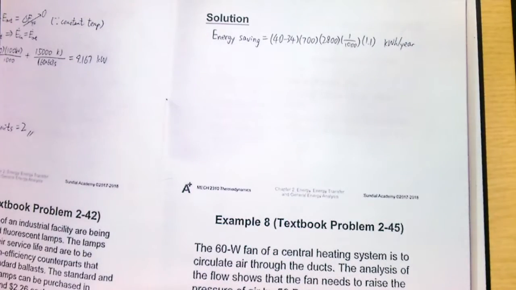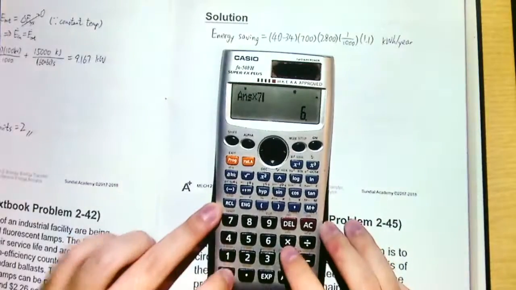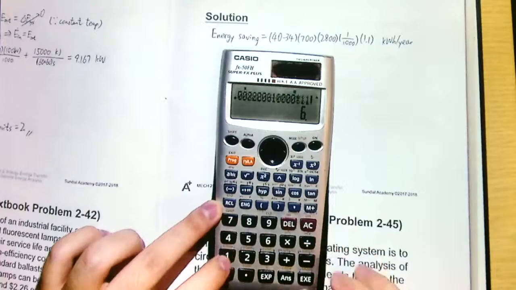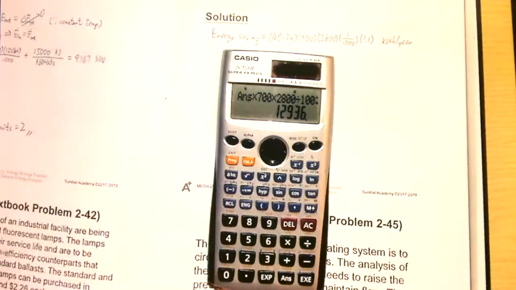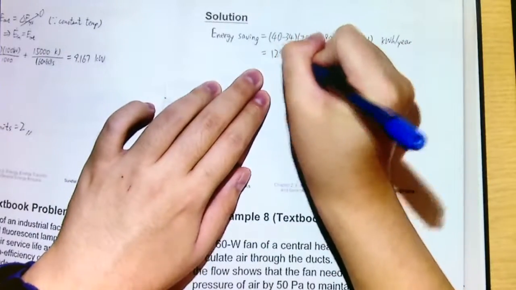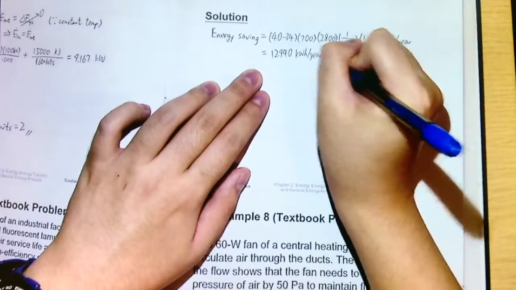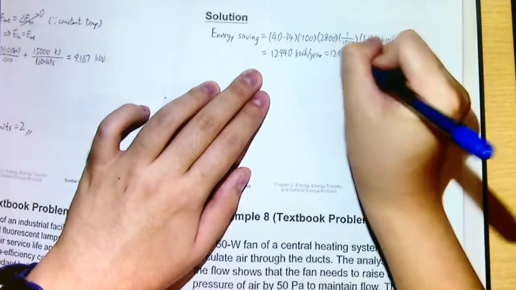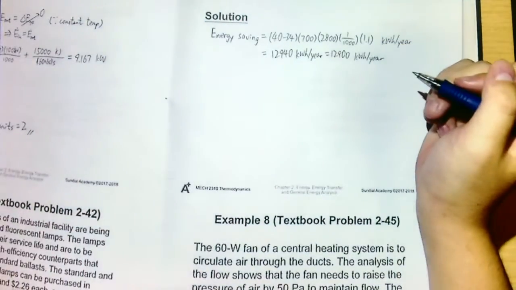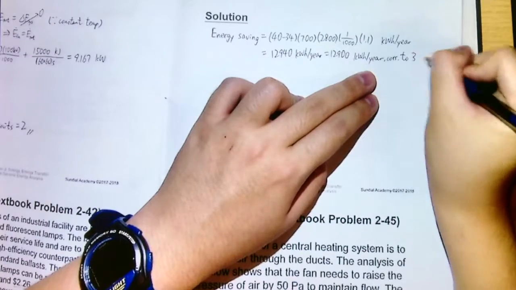Okay, and after you have used the calculator, 40 minus 34 times 700 times 2,800 divided by 1000 times 1.1, we get this value. First of all, we take 4 significant figures, 12940 kilowatt hour per year, and then it will be equal to 12900 kilowatt hour per year. Well, that's a great amount of energy that we have saved. Okay, correct to 3 significant figures.